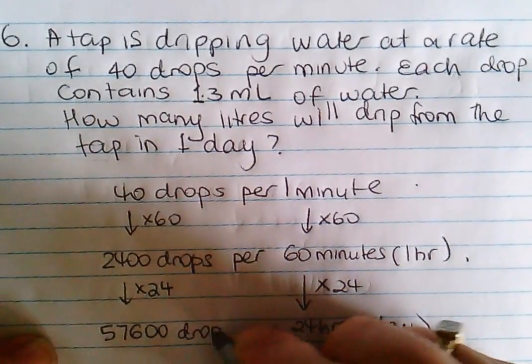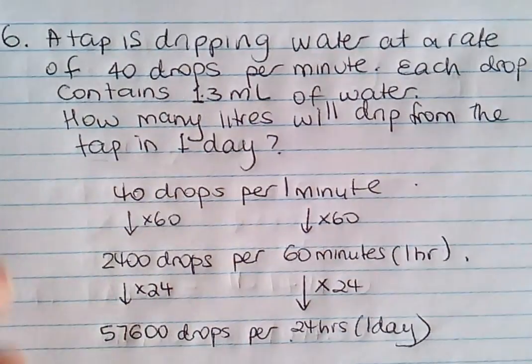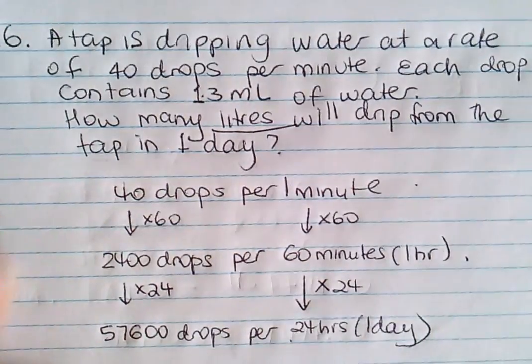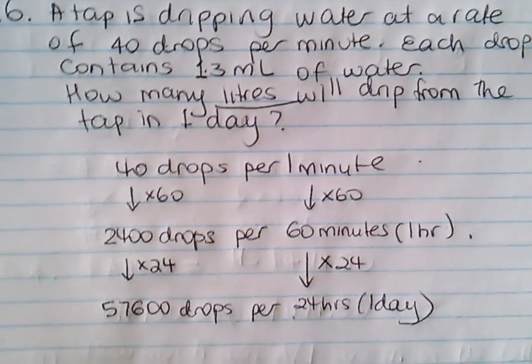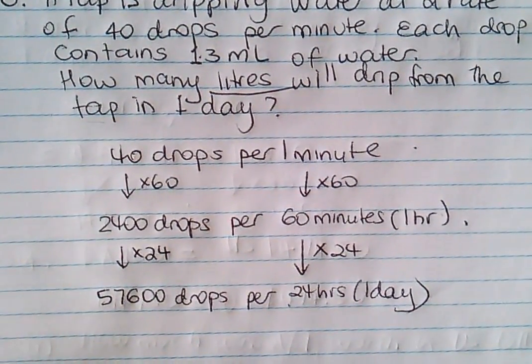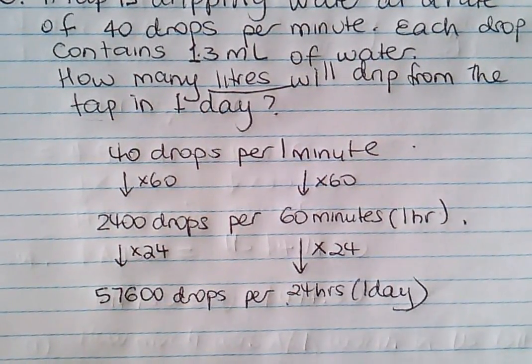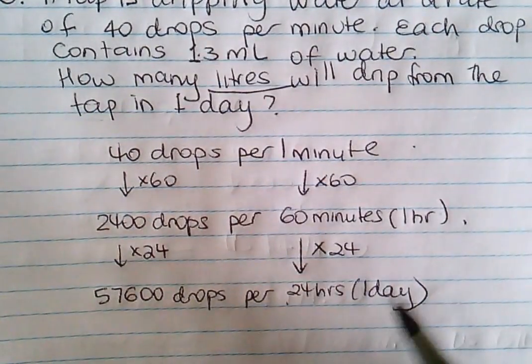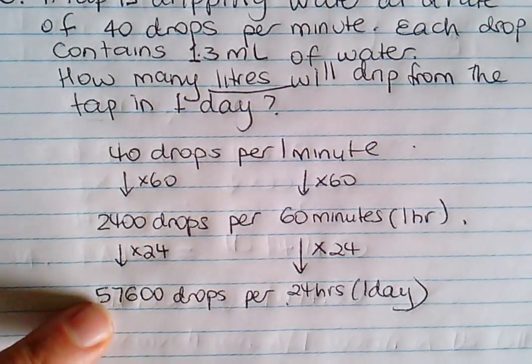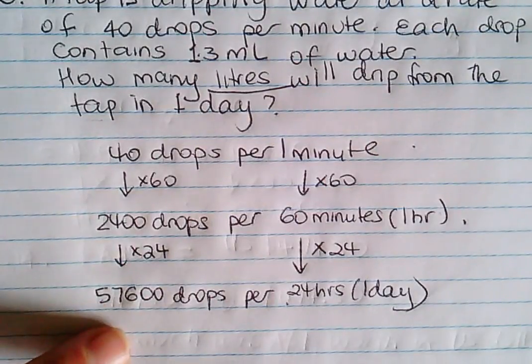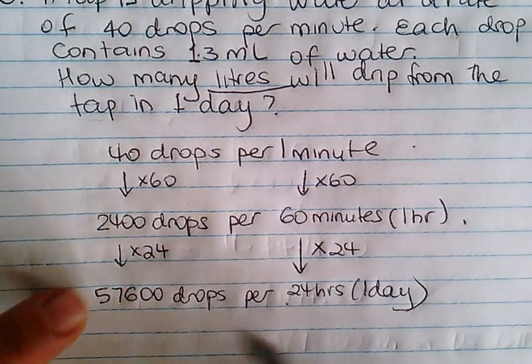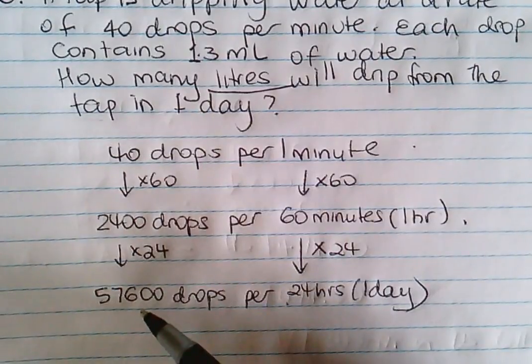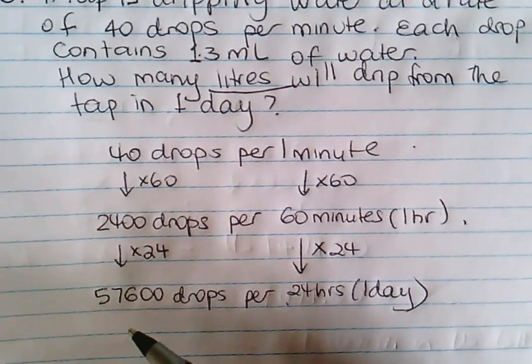Drops in a day. But see, I don't want to know how many drops in a day. I want to know how many litres in a day. That's right. I'm going to convert the drops to mils first because every single drop is 1.3 mils of water. So every one drop is 1.3 mils. So 2 drops would be 2 times 1.3.